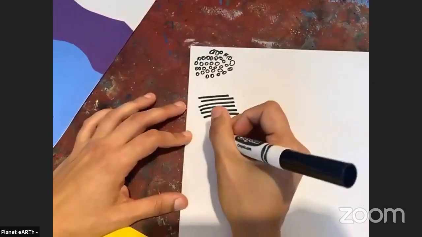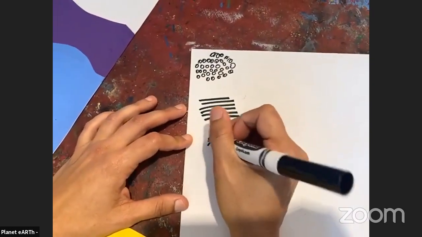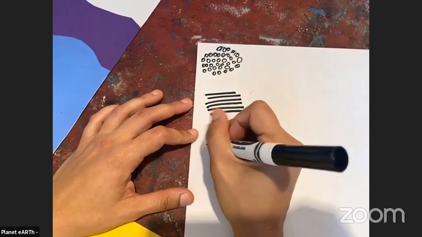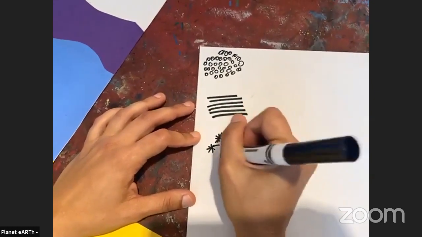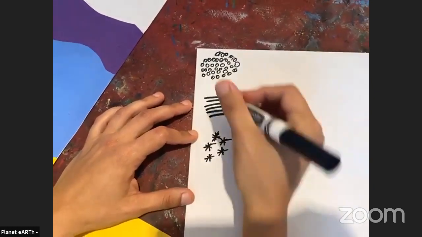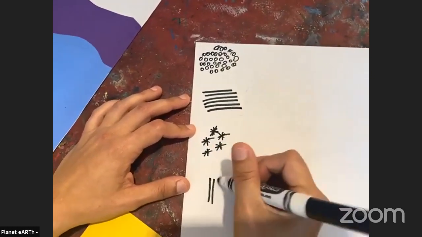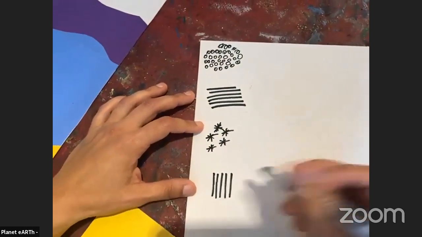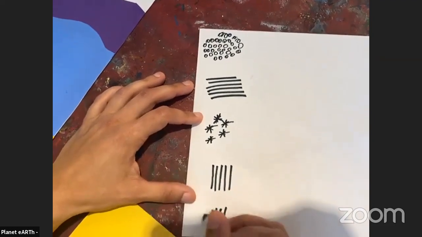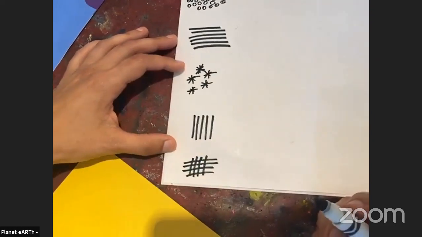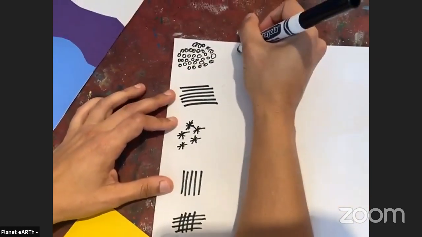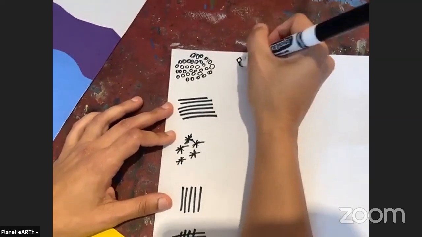You can create a pattern using stars, like that. And your straight lines can go in any direction. They can also go in this direction. You can do straight lines across each other, like that. That's another kind of pattern. You can do diamonds, create a pattern using diamonds.